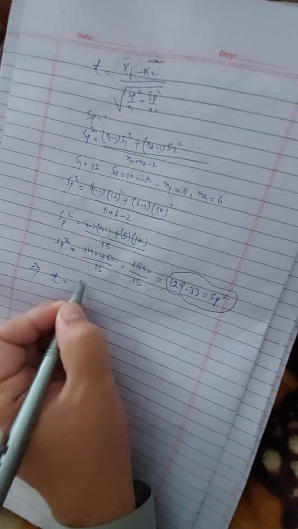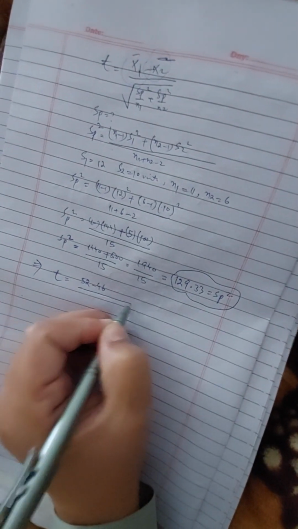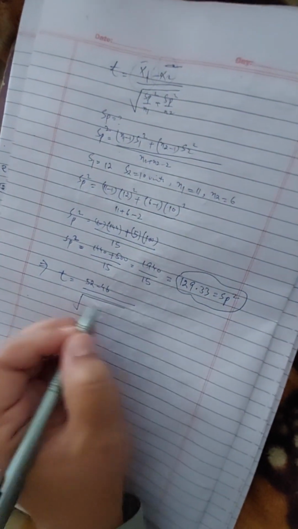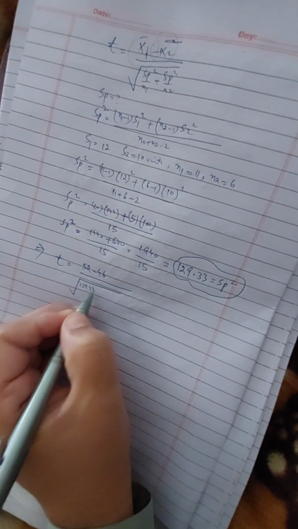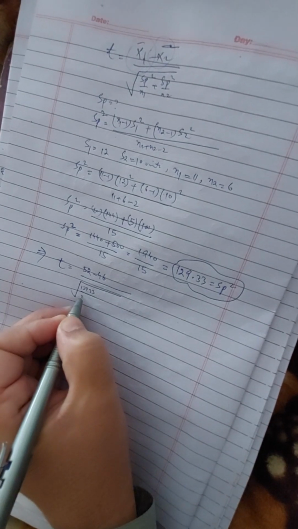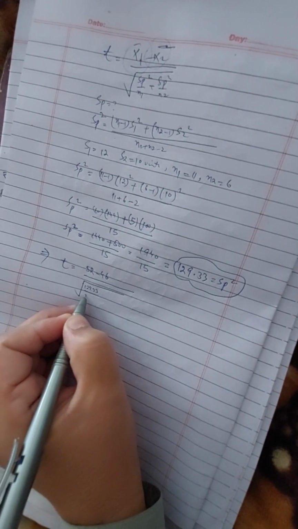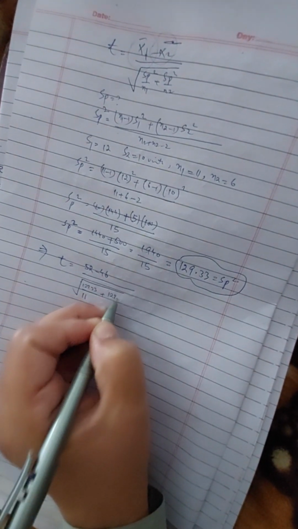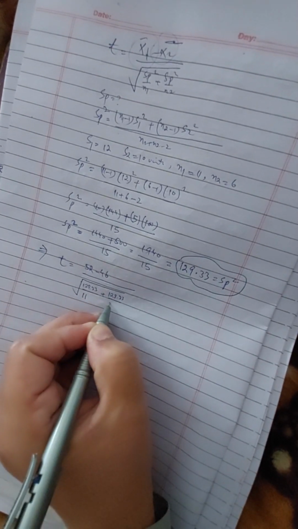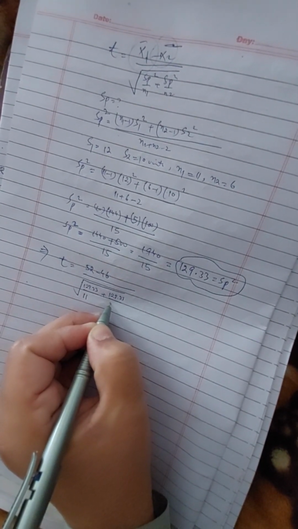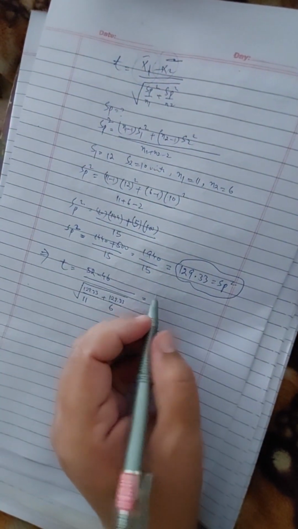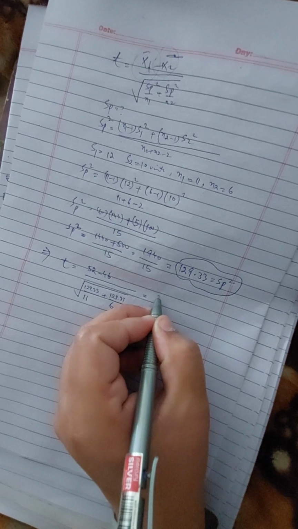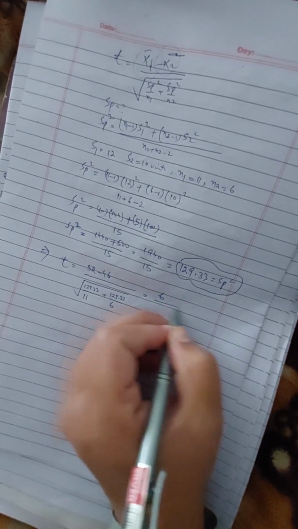So we get 52 minus 46, divided by the square root of sp square, which is 129.33, divided by n1, which is 11, plus 129.33 divided by n2, n2 is 6 stores. So 52 minus 46 will give us 6 units.